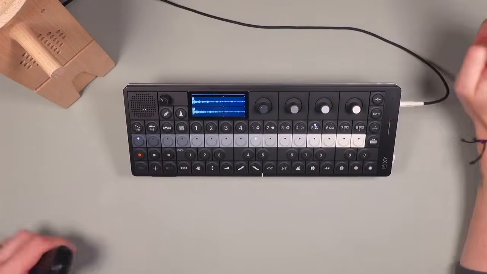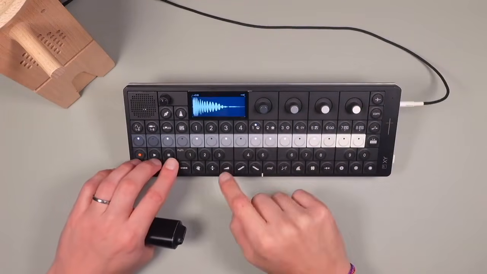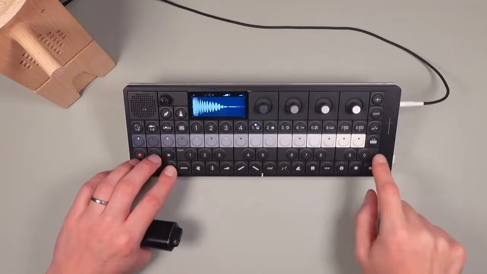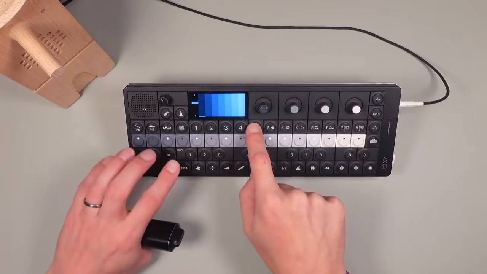So here's what I'll do. Let's say I have this basic pattern here. We'll listen to it on its own.